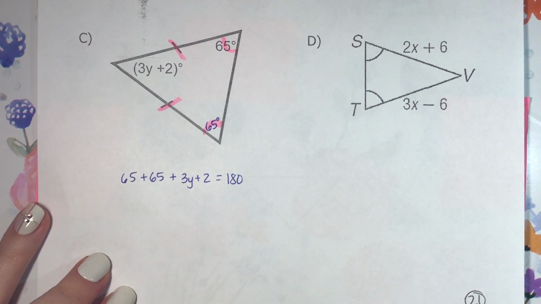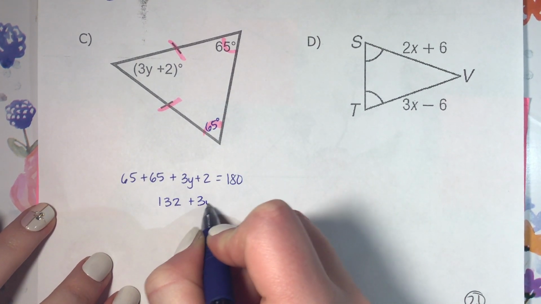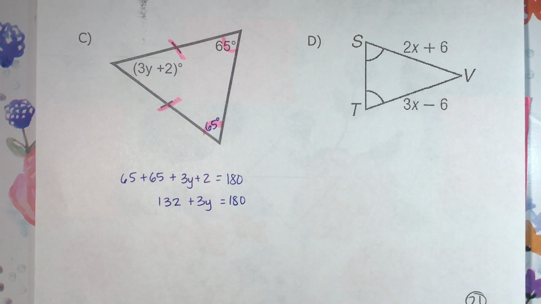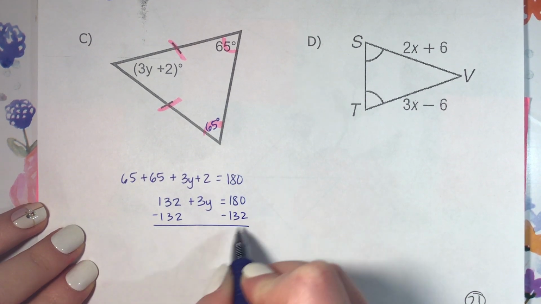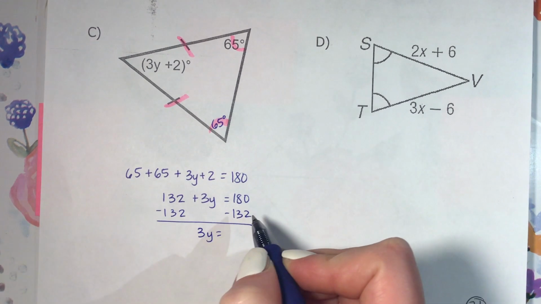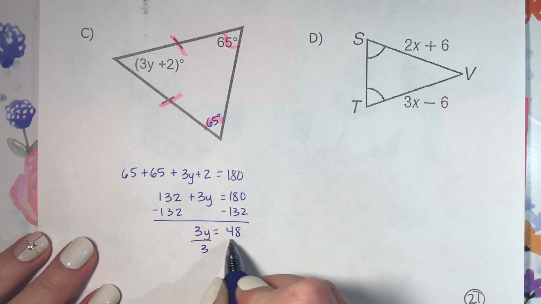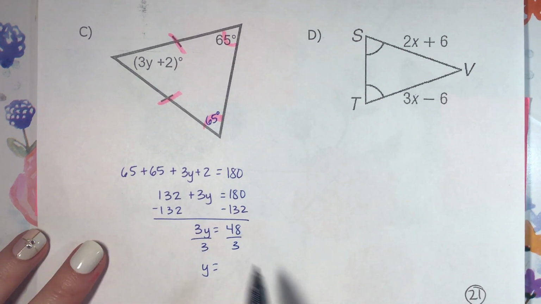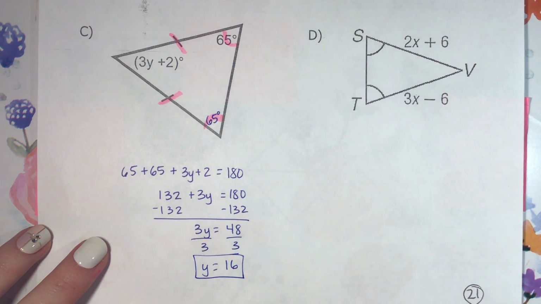Now let's start simplifying. I have 132 plus 3y is equal to 180. Subtract 132 from both sides, and I get 3y is equal to 48. Then I'm going to divide by 3, and I get y is equal to 16. And I'm done with that problem.